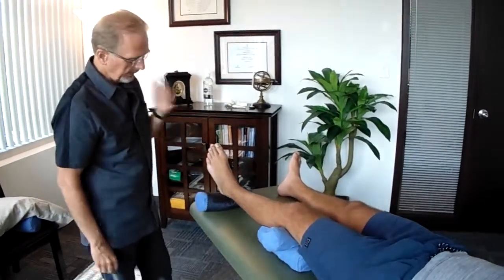And okay, so just some ideas on positioning and sequencing of treatments for the ankle and foot.